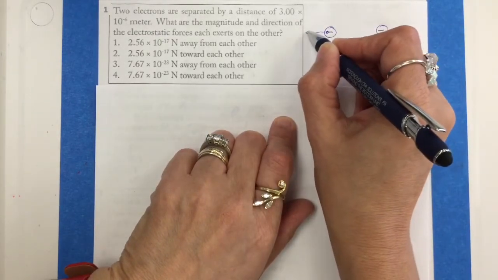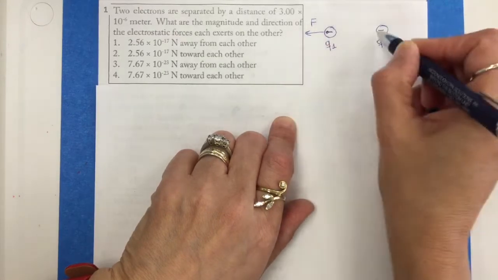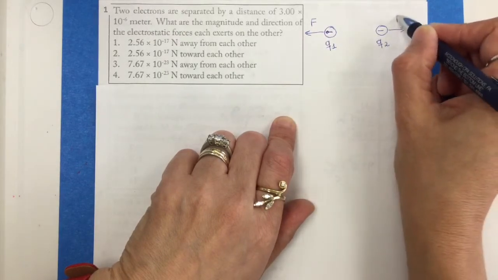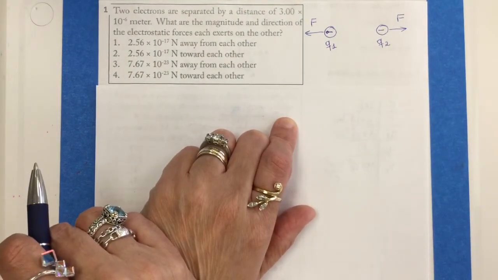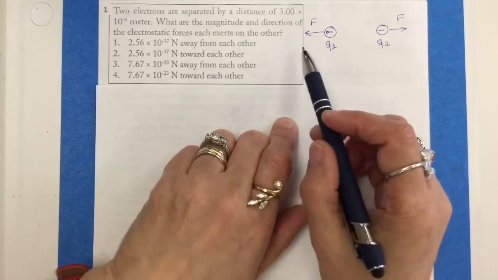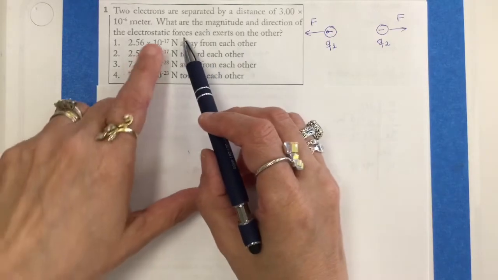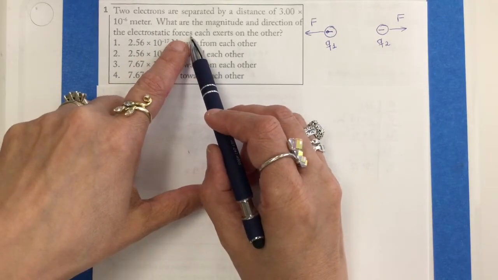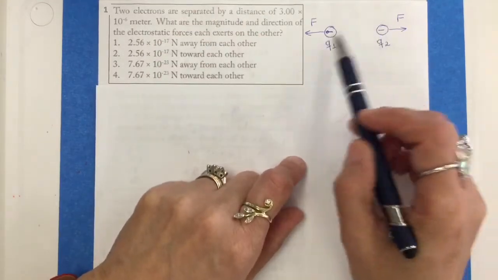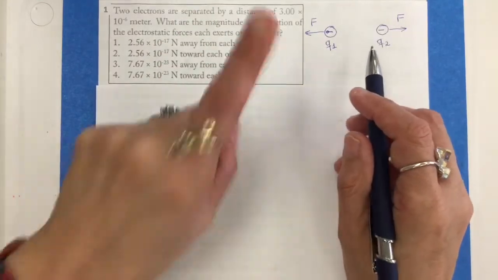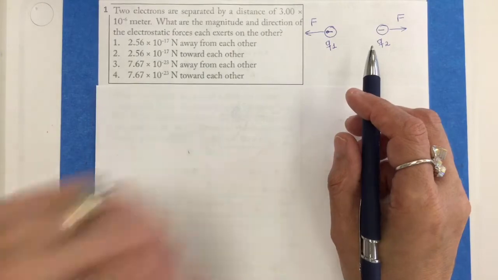That will be this force right here and this force right here. Now both forces are equal in magnitude, and that's why the problem is referring to plural electrostatic forces. There are 2 and they have the same magnitude, so we can calculate just one force.